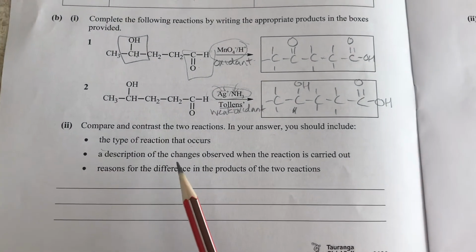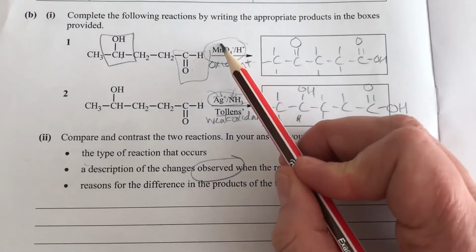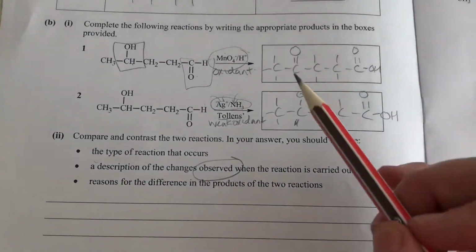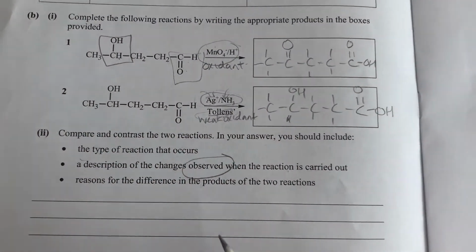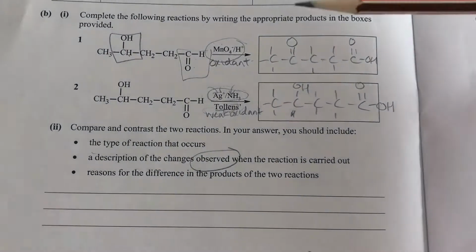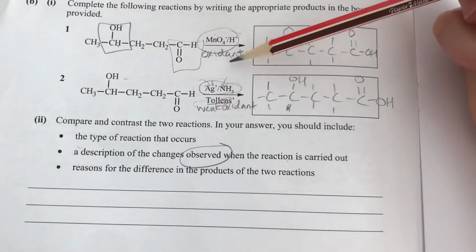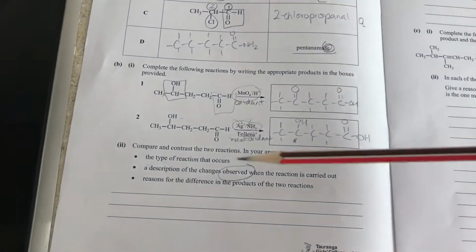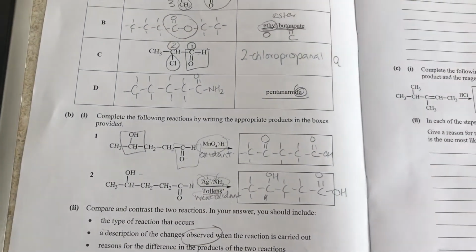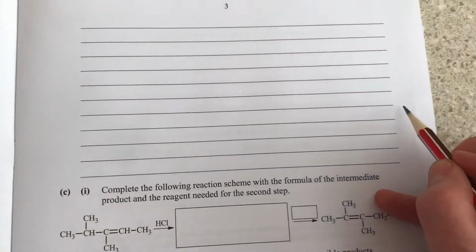A description of the changes observed. So this is what we would see: purple to colourless in this one, colourless to silver mirror for Tollens. And the reasons for the differences is simply that the weak oxidant does not oxidize alcohols, whereas the strong oxidant does. So once you've got this right, then you can just pretty much put into words what your equations show you. It's a pretty standard technique for doing well in chemistry.